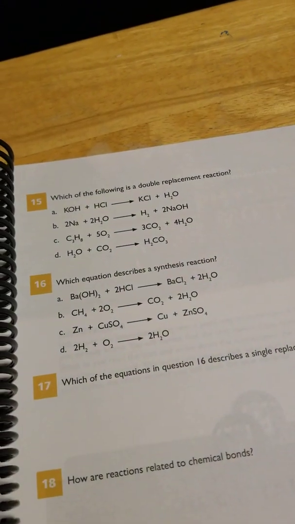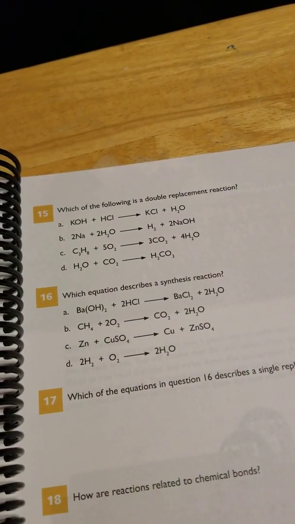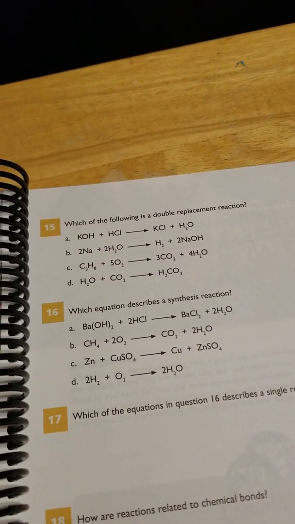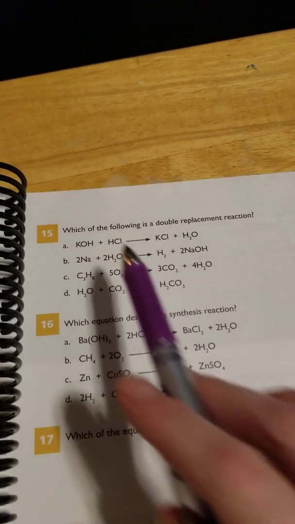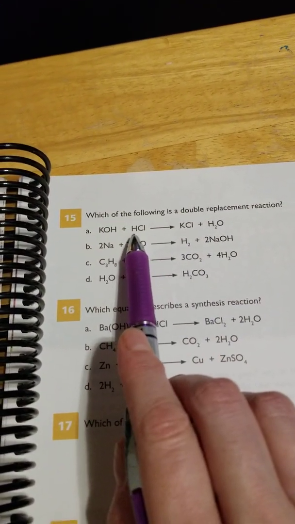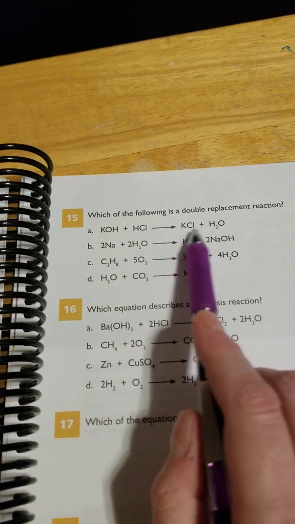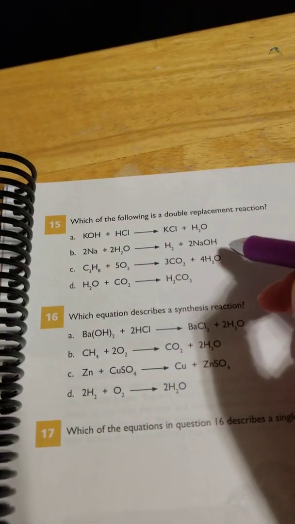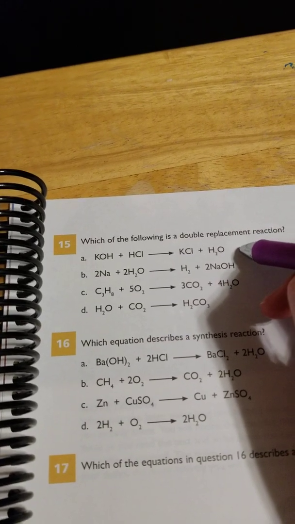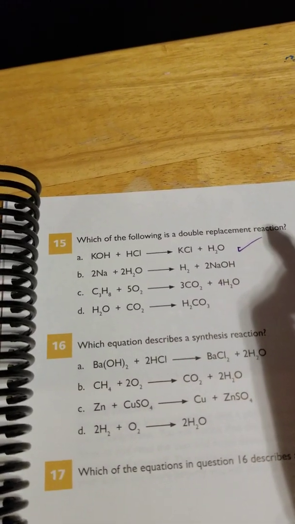Nope, that's not it. We're on 15. This is it. That's a double replacement. I thought that was combustion. It's not. This is not CO2. So this is it. It's A.